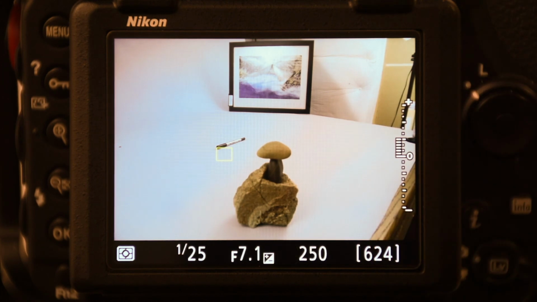That's called the hyperfocal distance. It's the widest, deepest part of the depth of field, and generally it's about 1/3 of the way into the scene. Depth of field using the aperture.